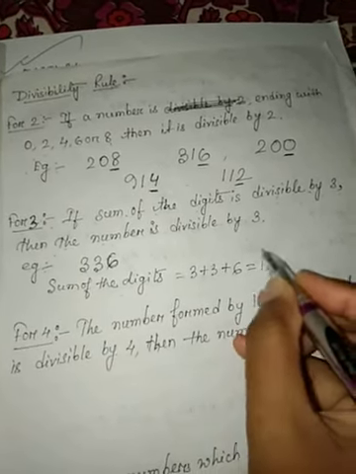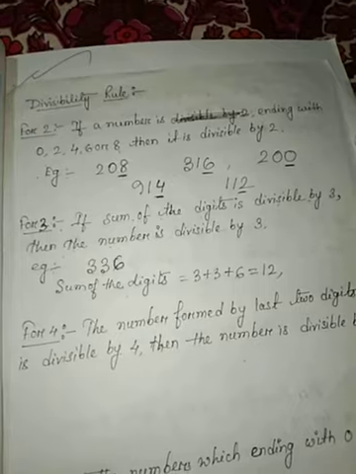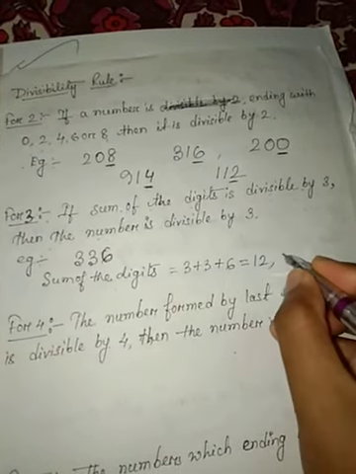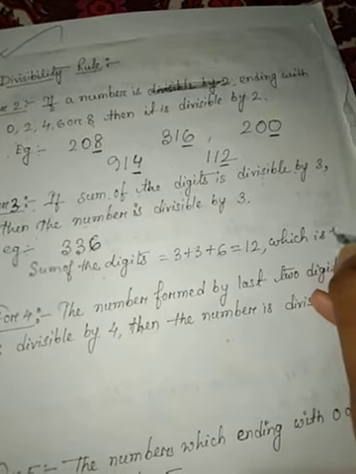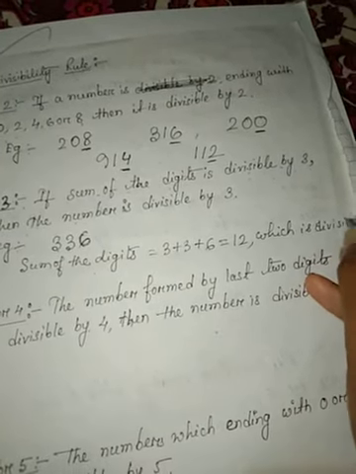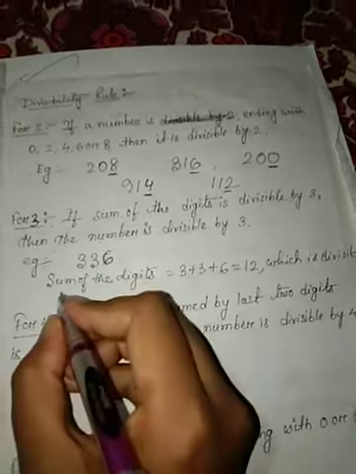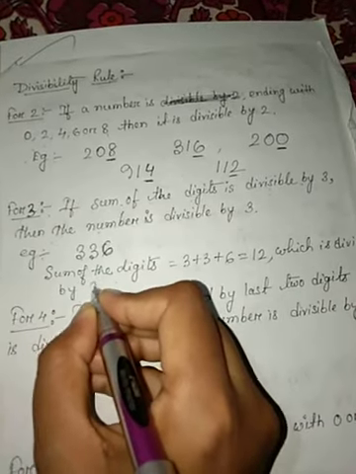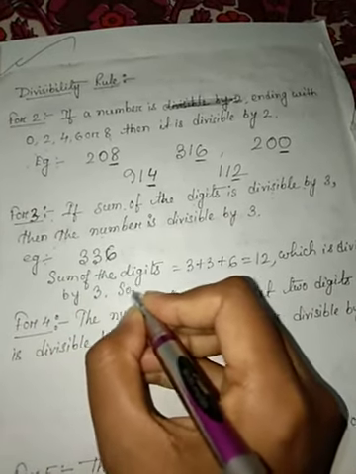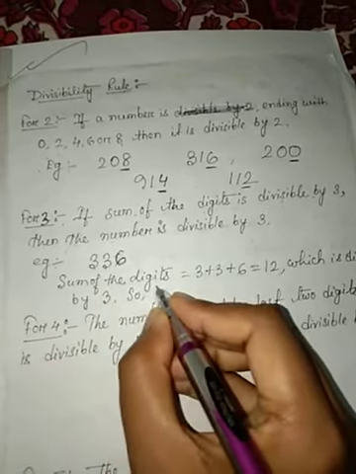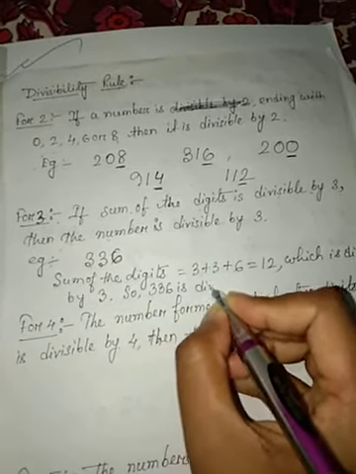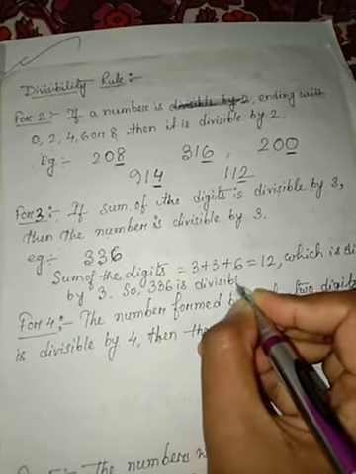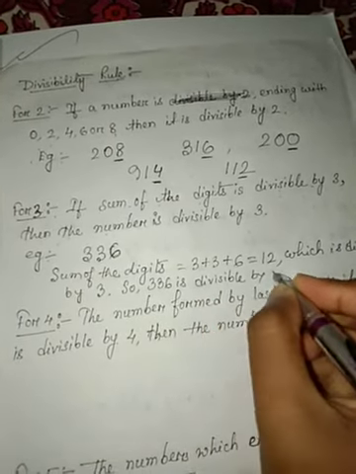So 12 is a multiple of 3, which is divisible by 3. So the number 336 is divisible by 3.